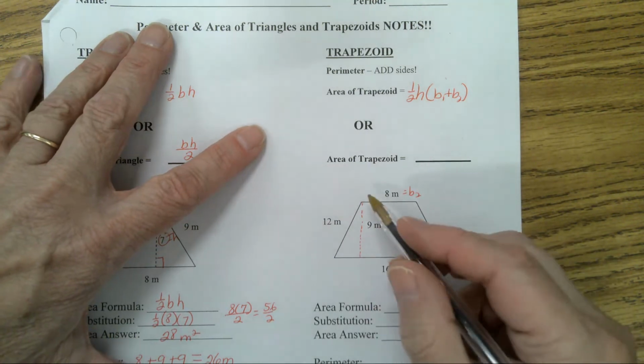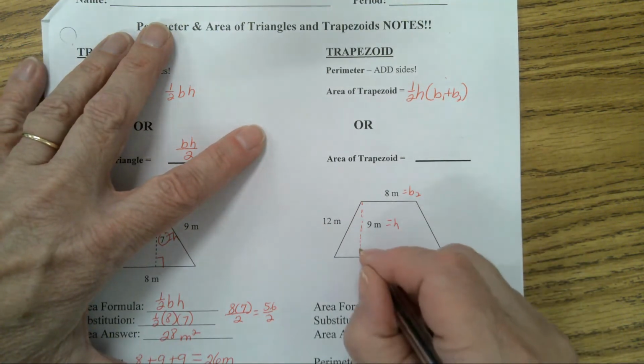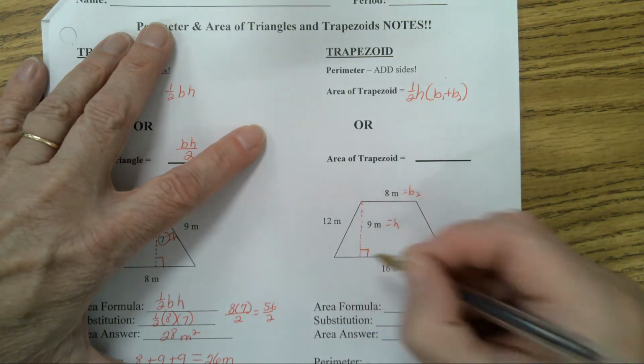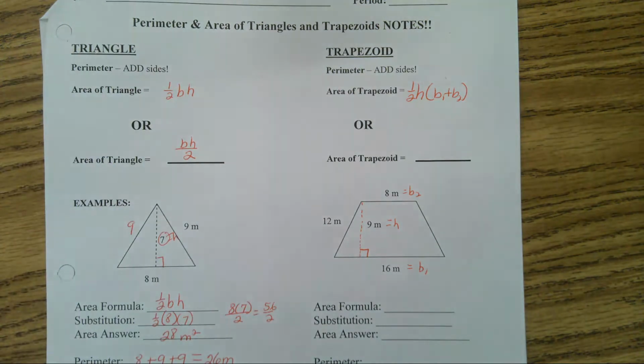So make a dotted line and put a right angle symbol so you know that that's the perpendicular distance, which will give you the dotted line. All right?